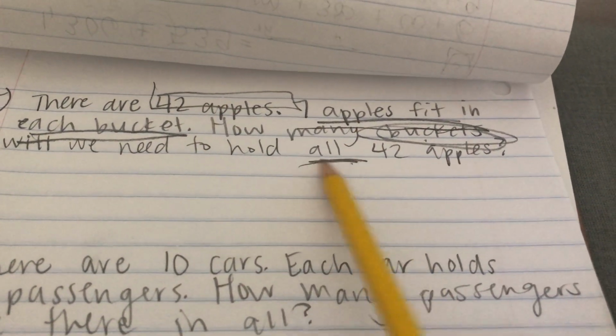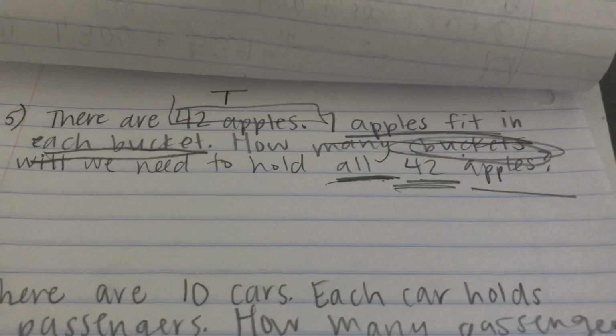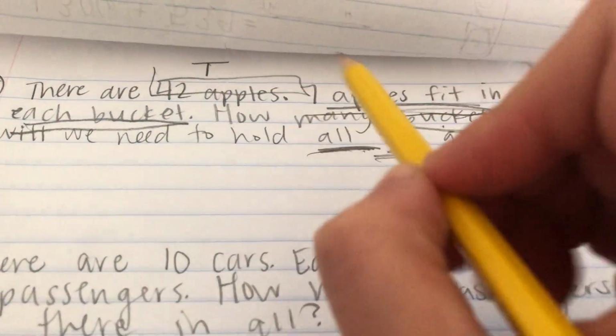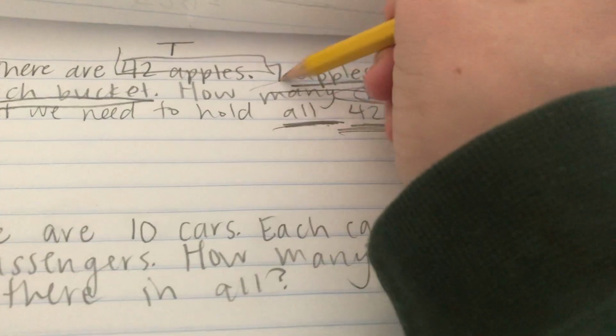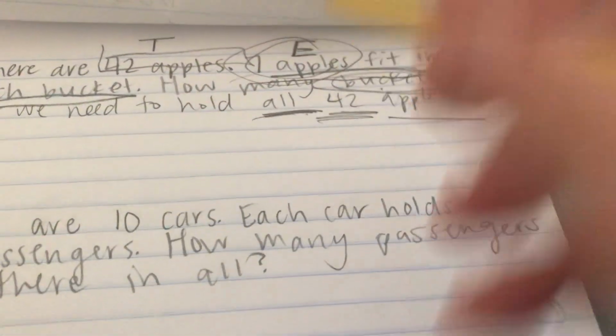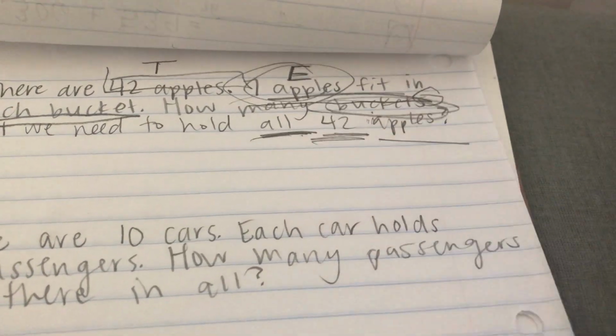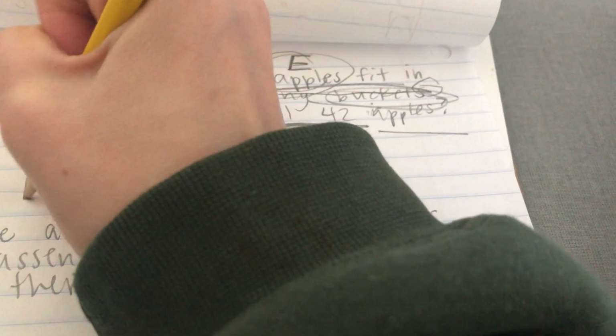They also said all 42 apples, which to me means that 42 apples is my total. I also see 7 apples fit in each, so 7 apples must be my each. I have a total and an each, and it wants to know my buckets or my groups. So my total is 42, my each is 7, and my groups is the question.